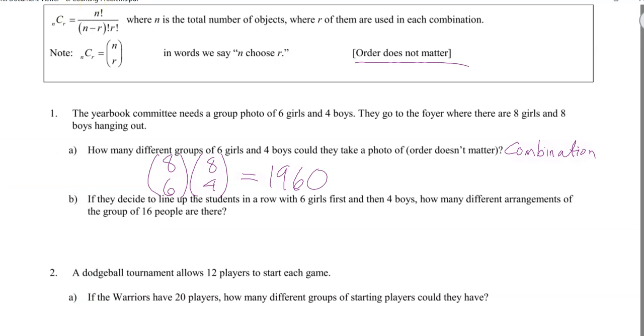But if they decide to line the students up in a row with 6 girls first and then 4 boys, how many different arrangements of the group of 16 people are there? So you do this 2 ways. One would be the fundamental counting principle. 6 girls and then the 4 boys. So there are 8 girls, so we have 8 choices for the first, then 7, 6, 5, 4, 3.